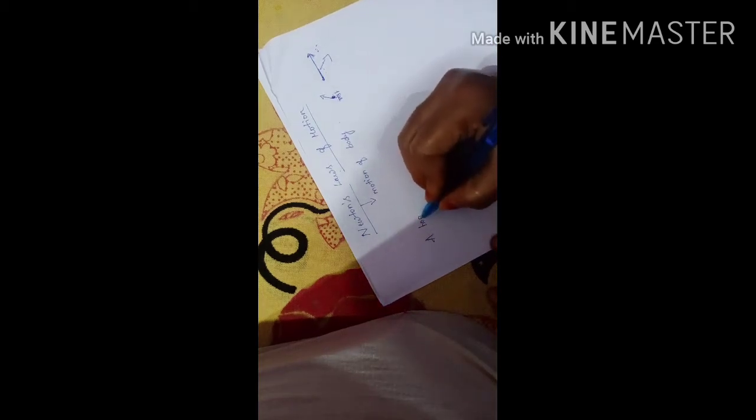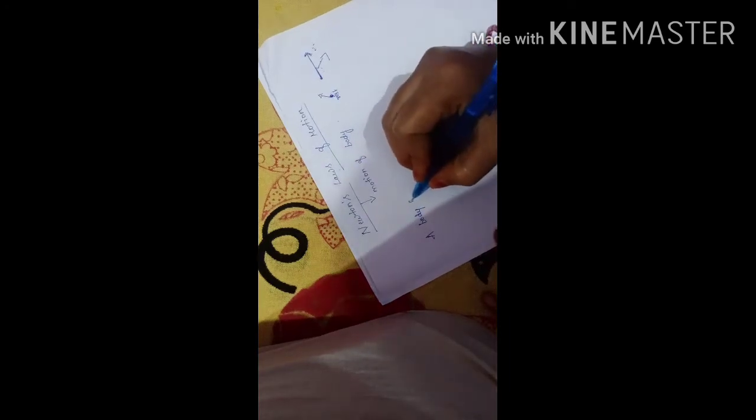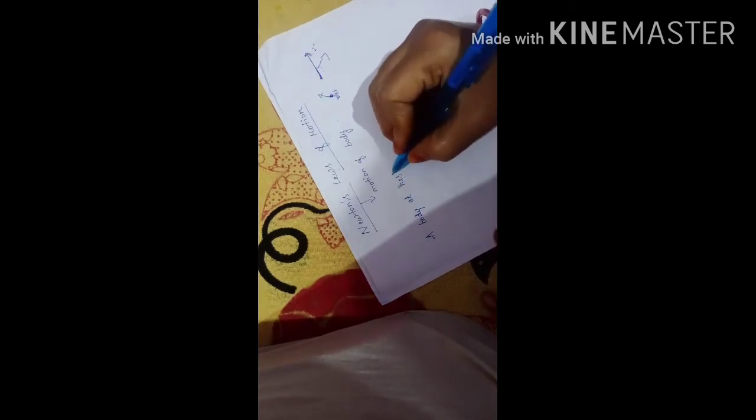Clear? So now I am telling you the exact definition of Newton's first law. See here, children, carefully.